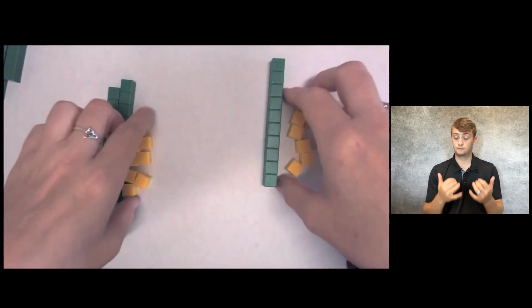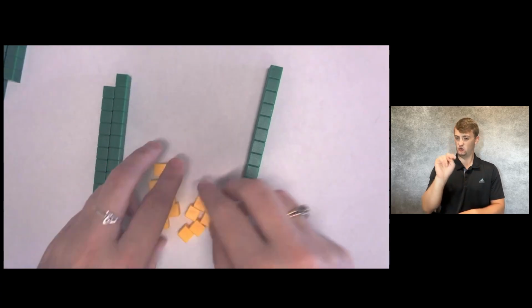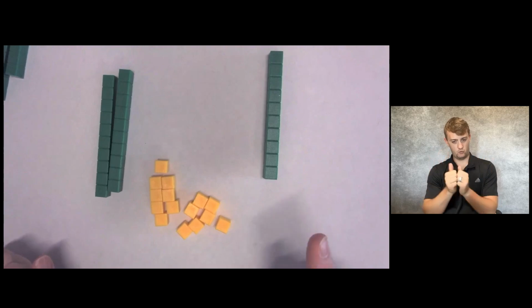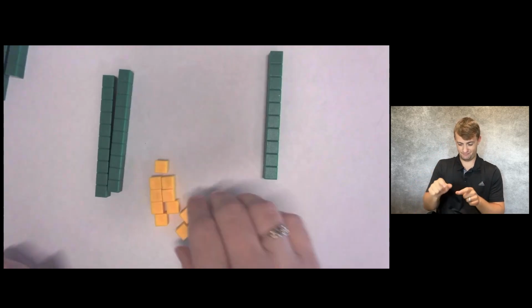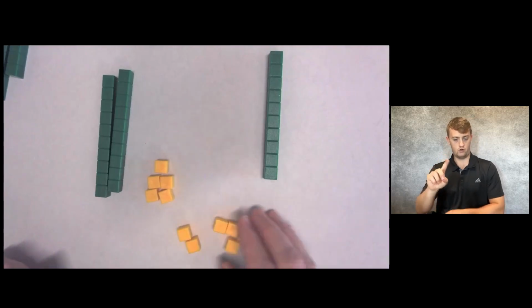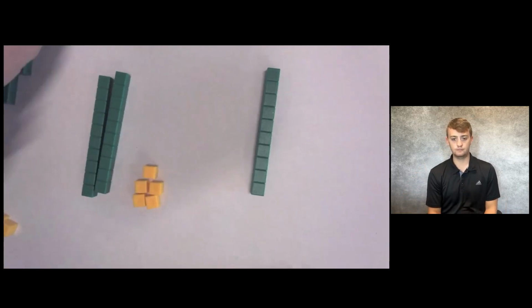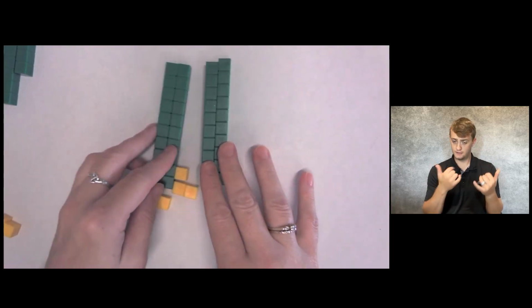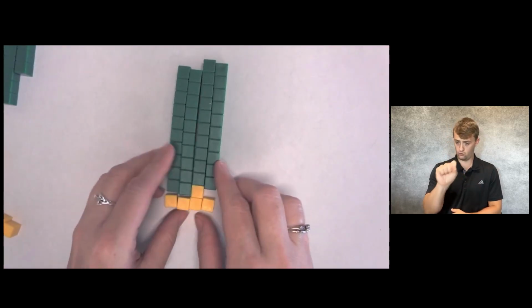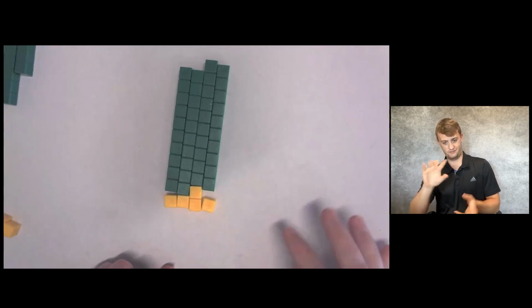That gives us 15 units, which is too many in the ones place. So we regroup by trading 10 units for 1 rod. Now we have 4 rods and 5 units, which equals 45.